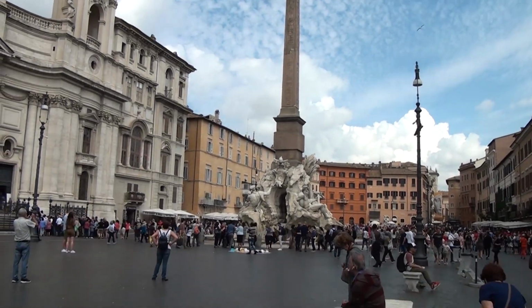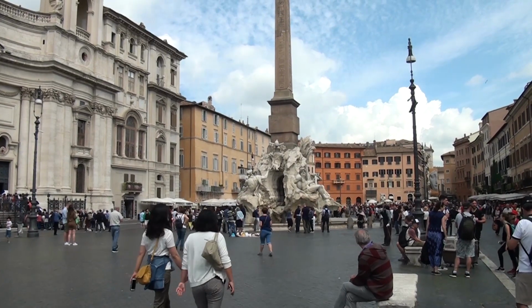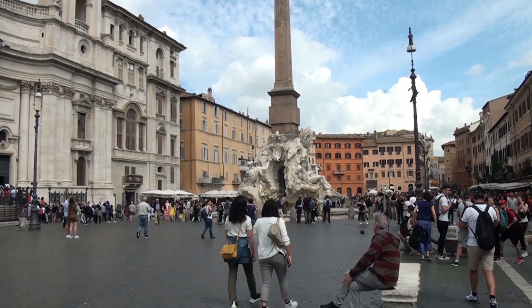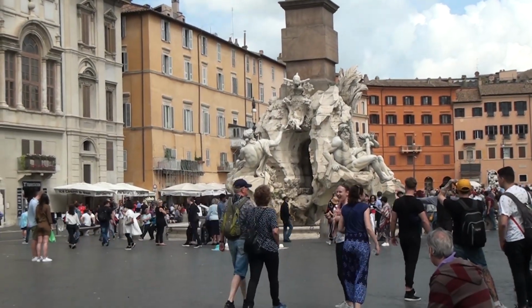And again, there's the Fountain of the Four Rivers. Now, this fountain seems familiar. It's from Angels and Demons. I remember when Tom Hanks jumped in the fountain and he saved the cardinal who turned out to be the Pope. All right, see if this sounds familiar.